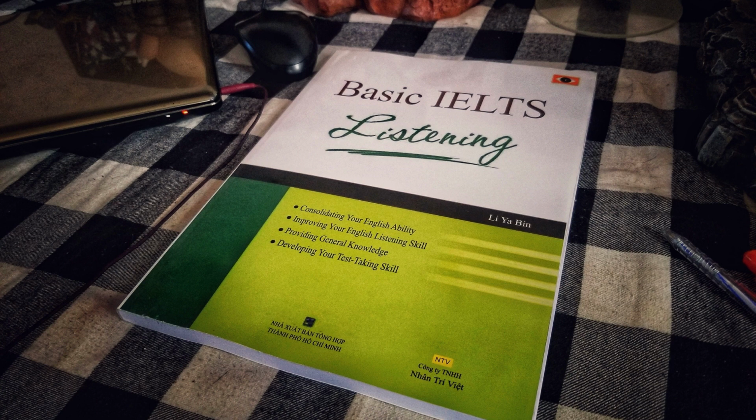Exercise 15. How to write a summary. Listen to the talk and fill in the missing information in the notes below. Good morning, everyone. Today I'm going to talk about how to write a summary.